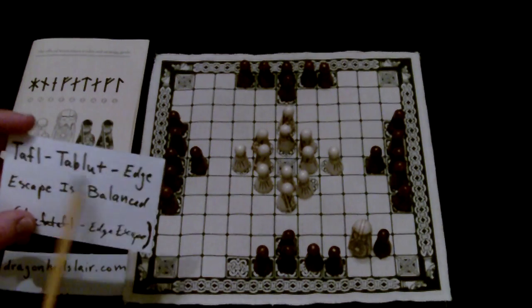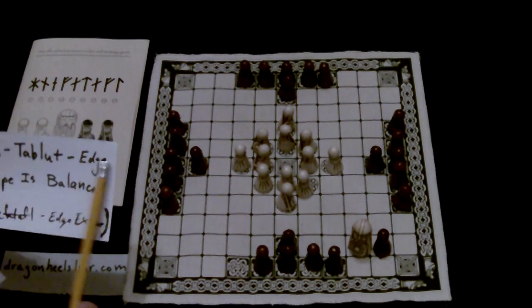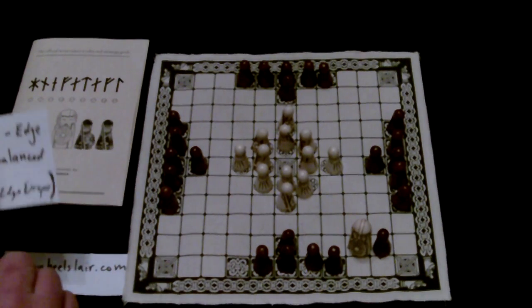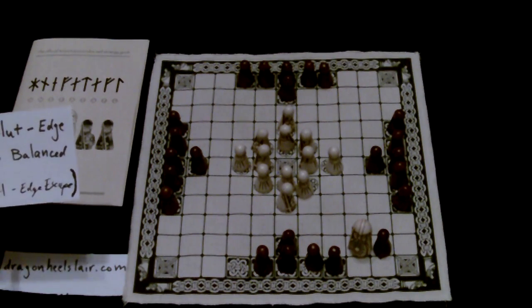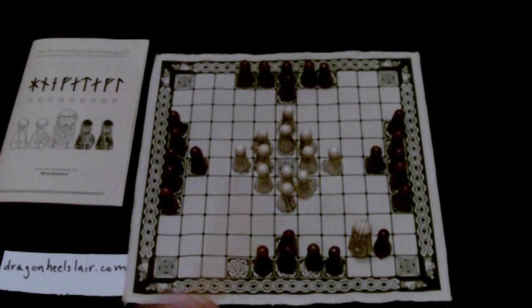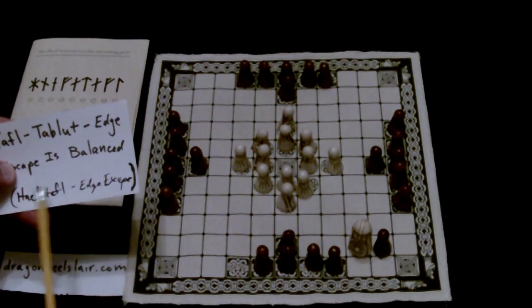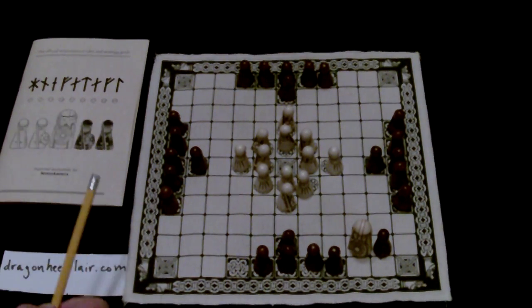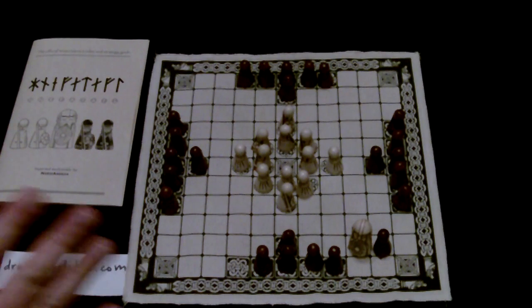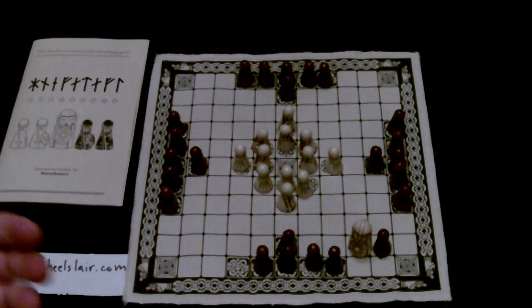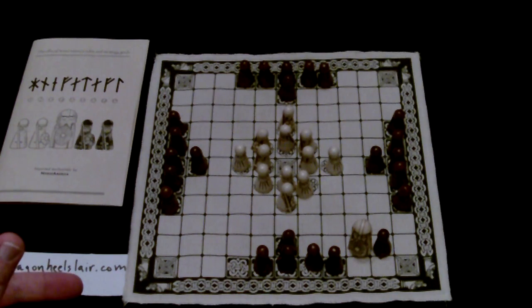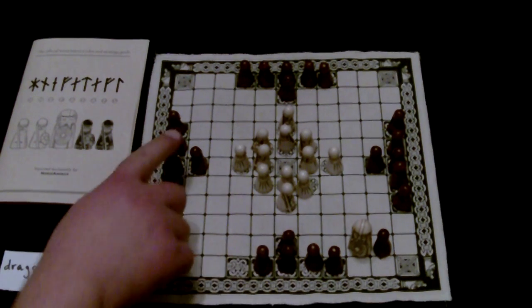Lastly, I forgot to mention, if you do want to see edge escape is balanced, play to the edge, and also Hnefatafl edge escape. If you want to compare the rules and also compare the strategies, there's a series here, and then just one video here showing how it's adapted for Hnefatafl. But I'm going to continue my corner rules series of videos here, and so the next video I'm going to start discussing the strategies for the attackers.